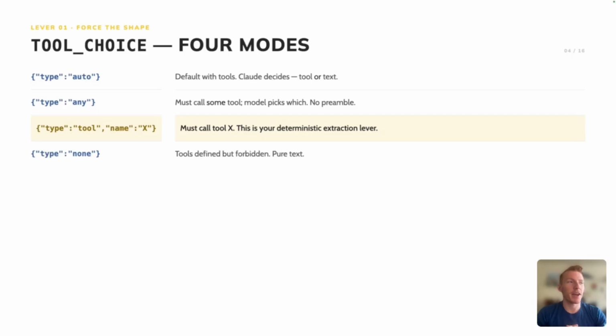The first method we have to constrain Claude's outputs is tool choice. And tool choice is the setting that decides what tools Claude can use. By default, it operates a lot like type auto that we see at the top. So Claude will be given a prompt. It'll look through those instructions. It'll say, I think I need to use a web search tool. I think I need to query a database, whatever it is, and it'll just decide on its own.